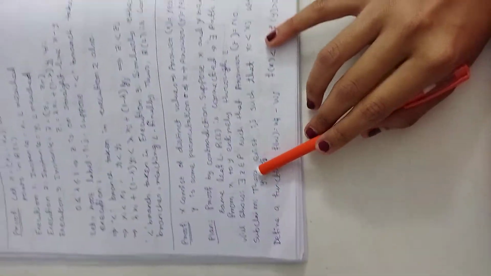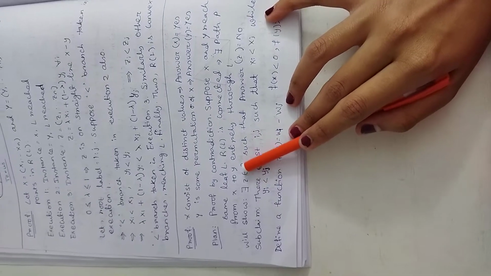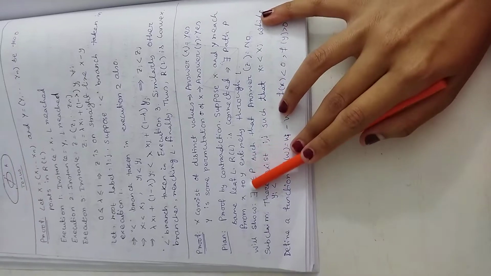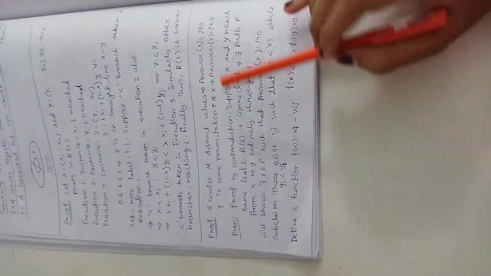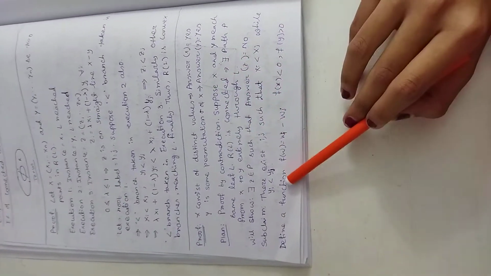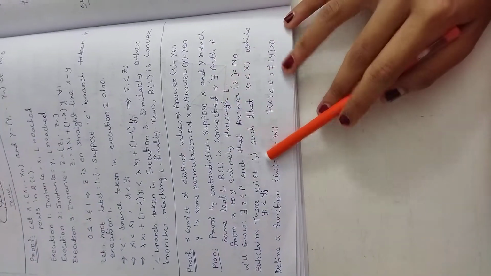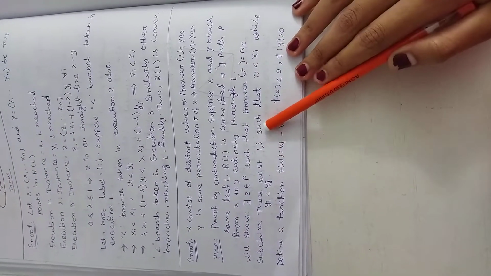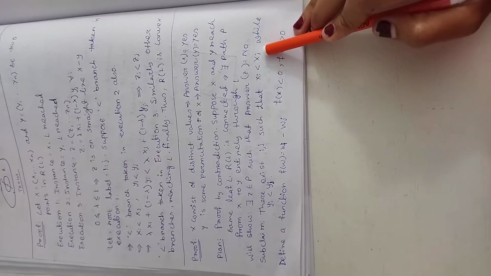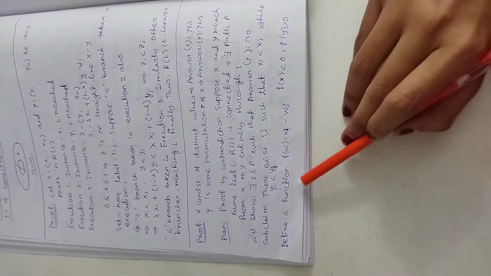Then we will show that there is a point Z which lies on P, and for Z the answer will be no. So we will do the proof by contradiction, and then we are again doing one subclaim. We are thinking that there exist i and j such that the value of xi is less than xj and the value of yi is less than yj.